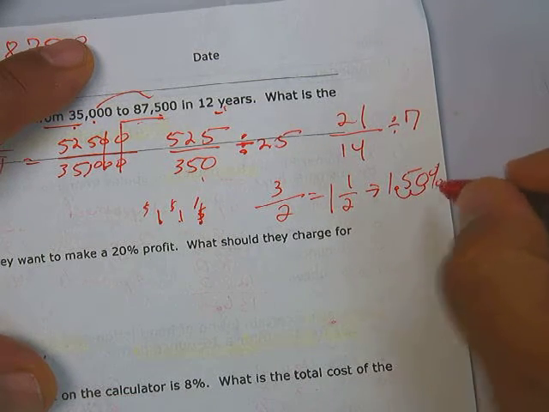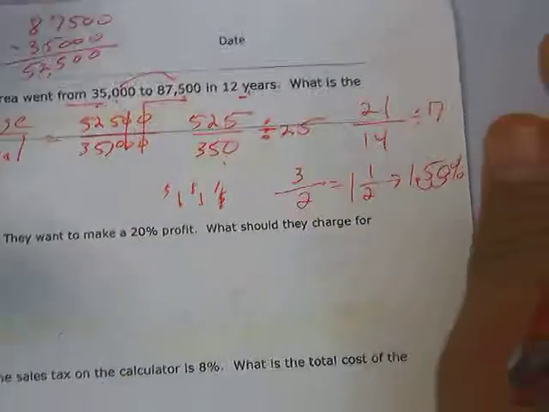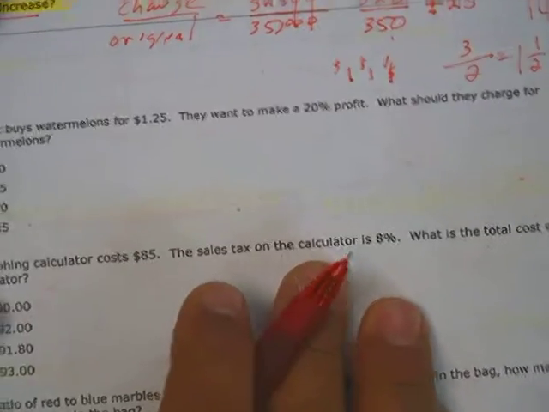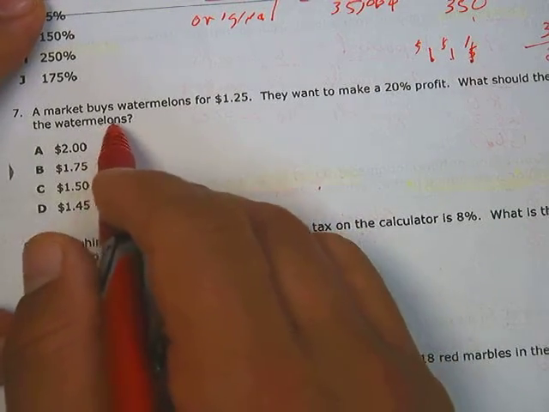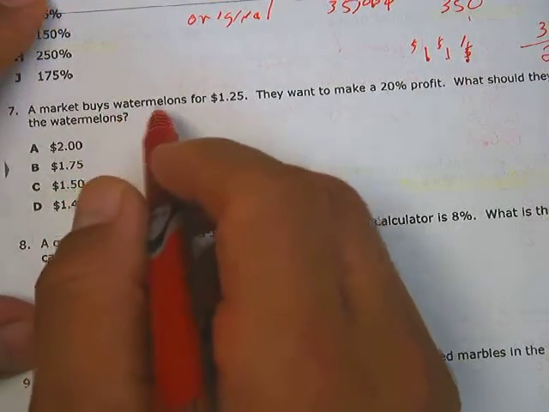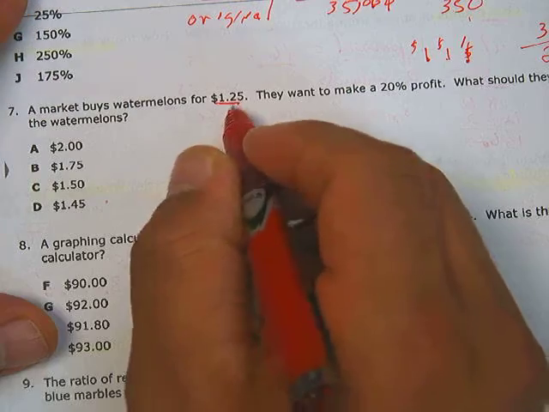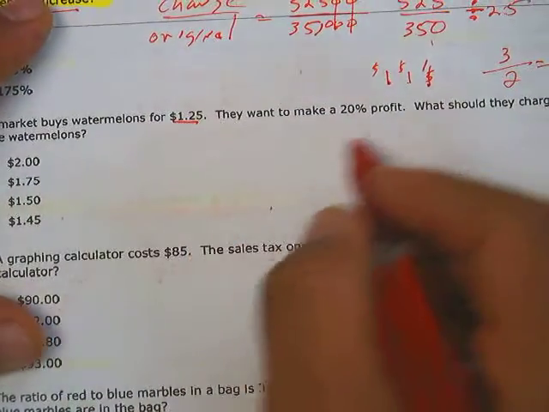I can convert this to a mixed number. 2 goes into 3, 1. There's 1 left. This is 1.5. And then I just got to move the decimal 2 times to make this a percent. 1, 2. And I have my answer.